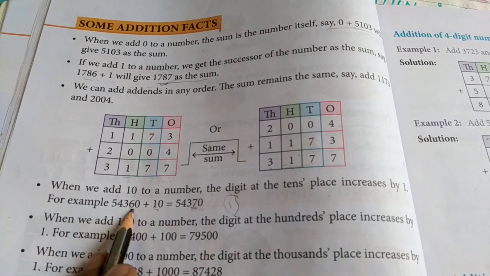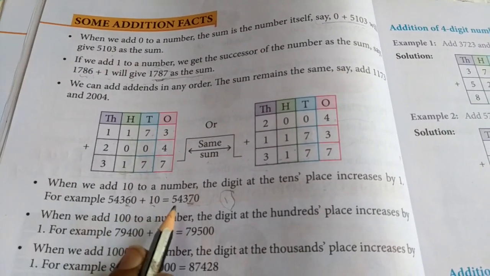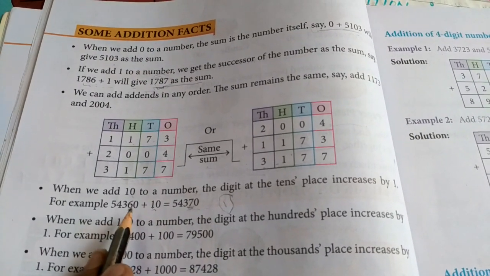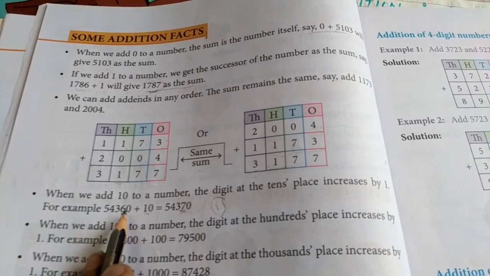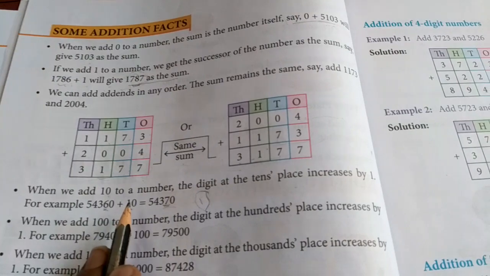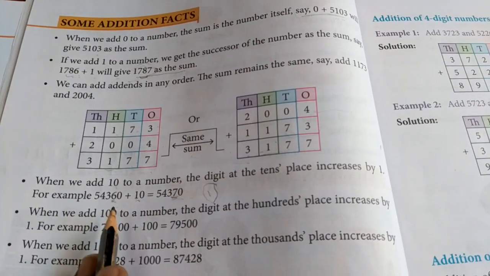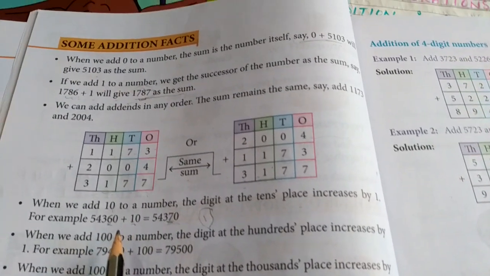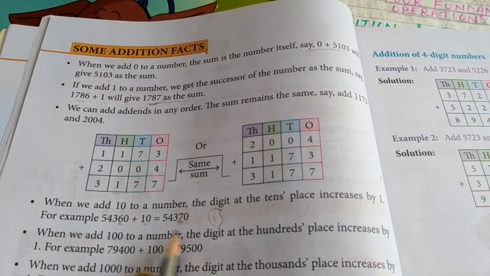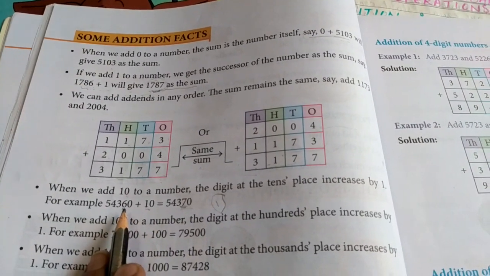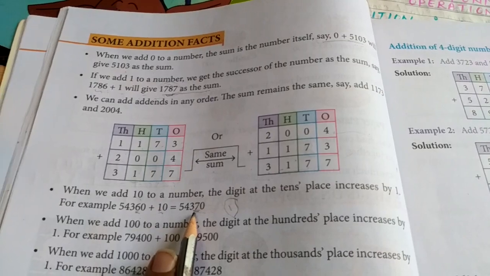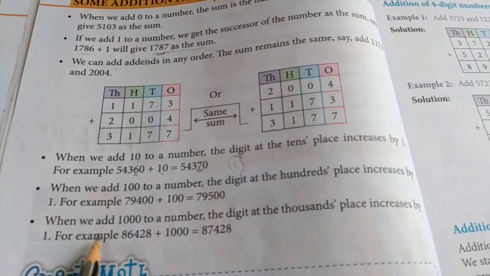So the digit at the tens place gets increased by 1. If 6 is increased by 1, what will it become? It will become 7, because 7 is the successor of 6. If we add 1 to 6, what will be the result? We will get the result 7. Okay, so this was the fourth important fact.